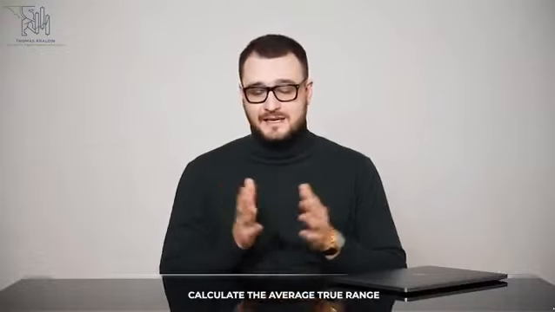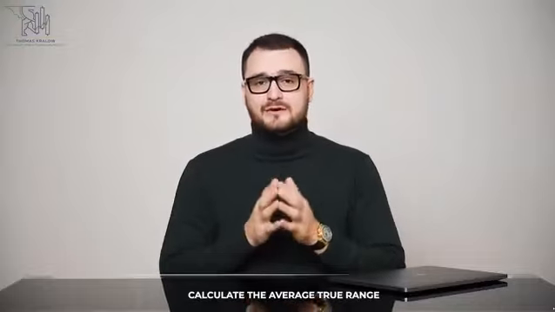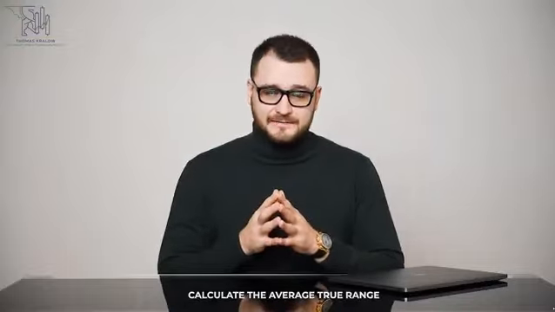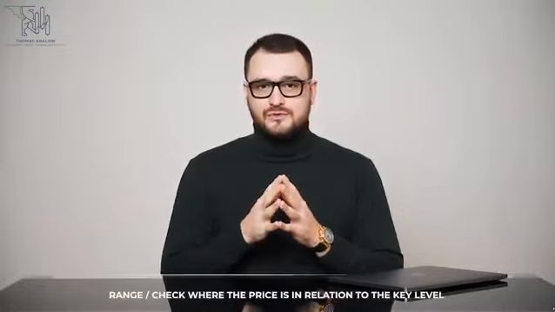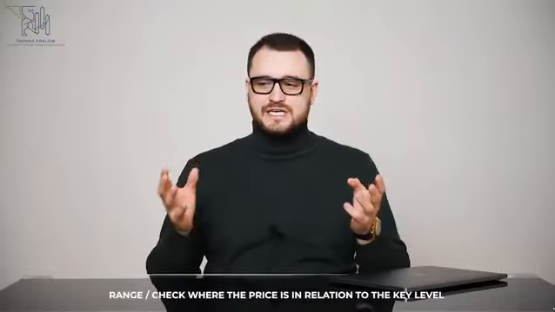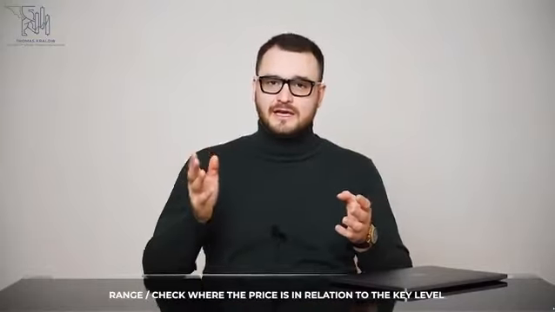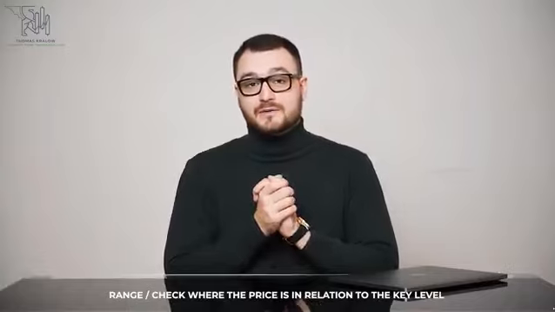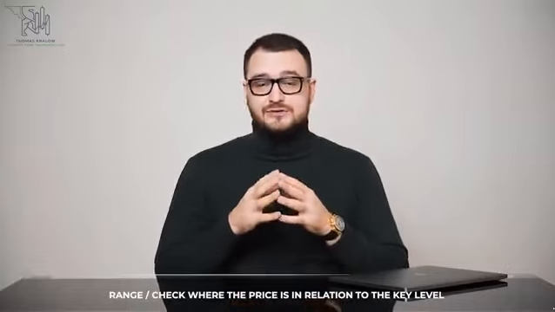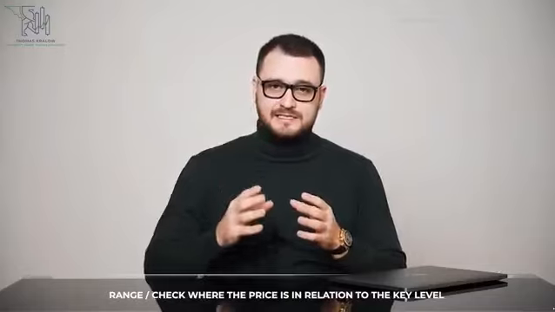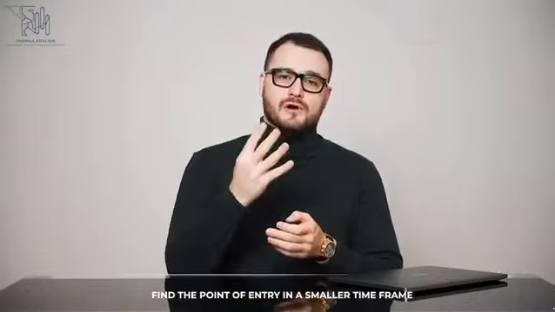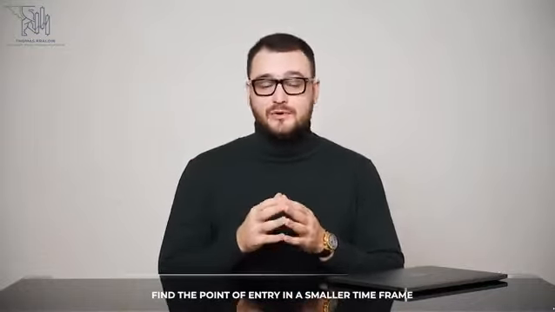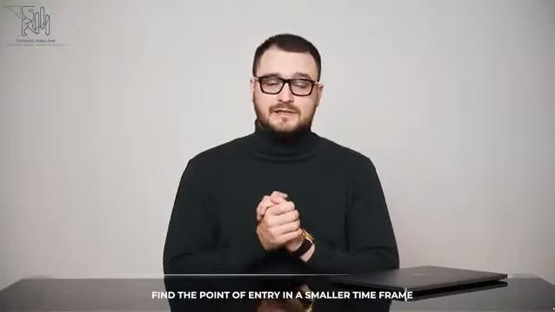That is quite simple. That's market volatility, and those are your correct expectations. Now, step number 3, and that is the price position in accordance with your key levels. So seeing where the price is, how far the level is, which is pretty much what we call the range, understanding the range and seeing where the price is in relation to the key levels and setting your expectation even further. Now, step number 4, waiting for a PTE, point of entry, in a shorter time frame.